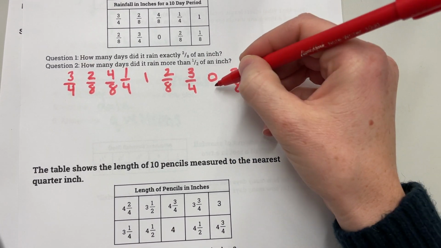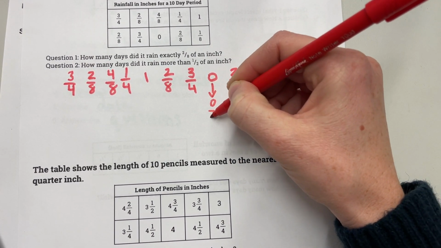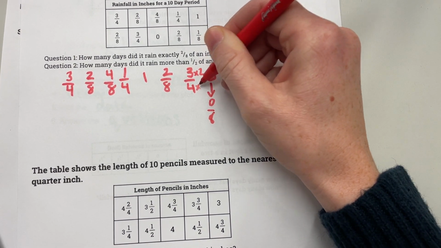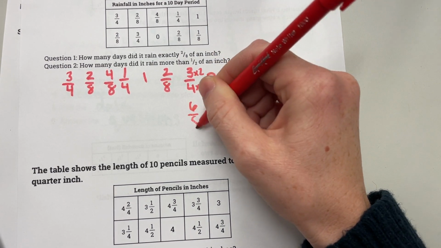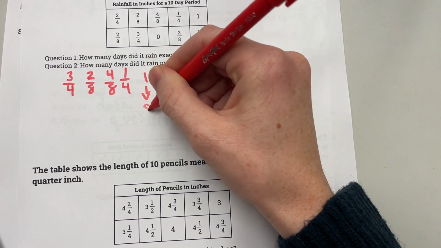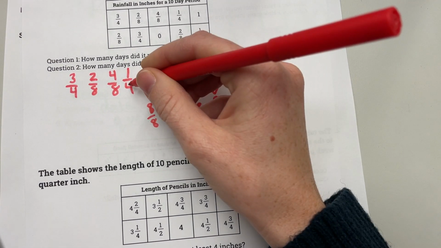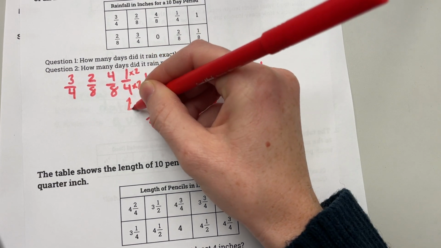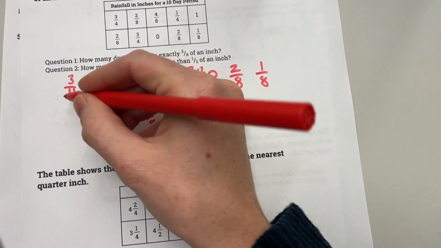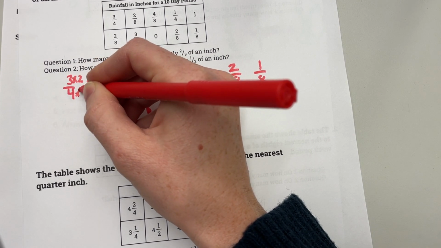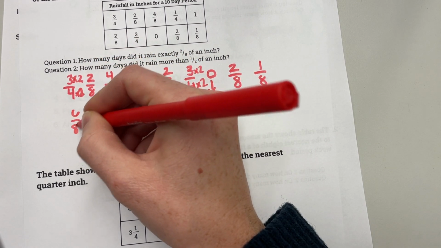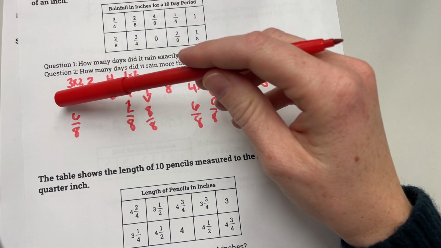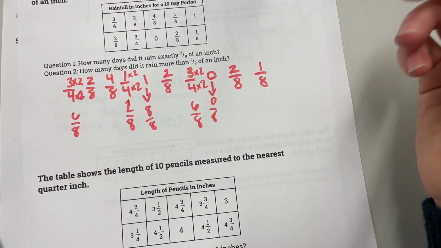If I have a 0, I'm going to put 0/8. If I have a 4/8, I keep it. 1 would just be 8/8. And then 1/4, I multiply it by 2, so I get 2/8. And 3/4 multiplied by 2, I get 6/8. Some of you might be wondering, why am I multiplying by 2? Because I have to find what number I can multiply that by to get to 8.